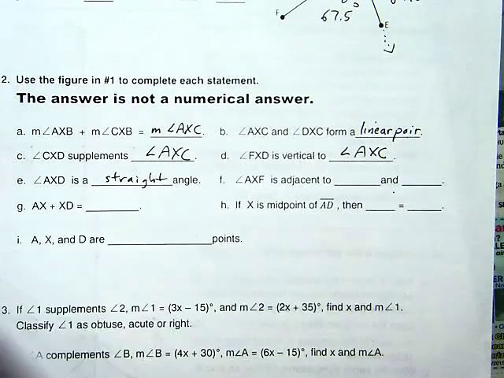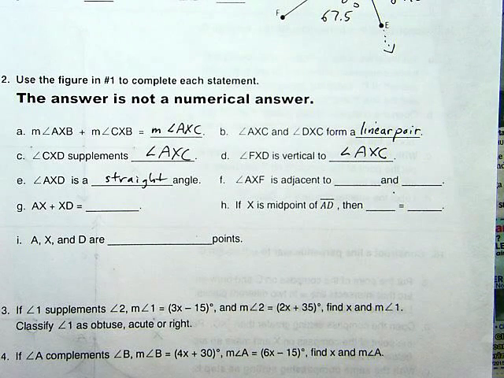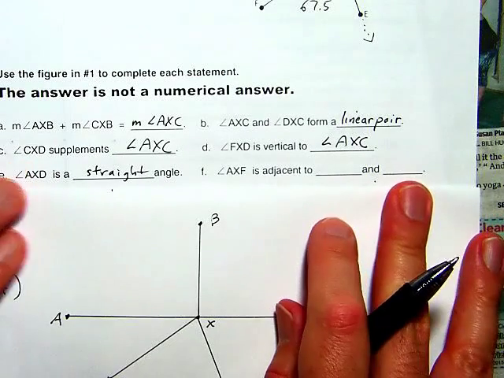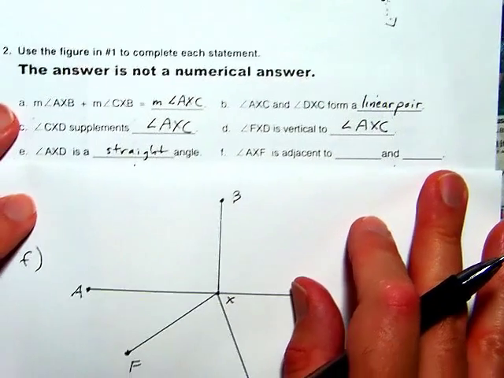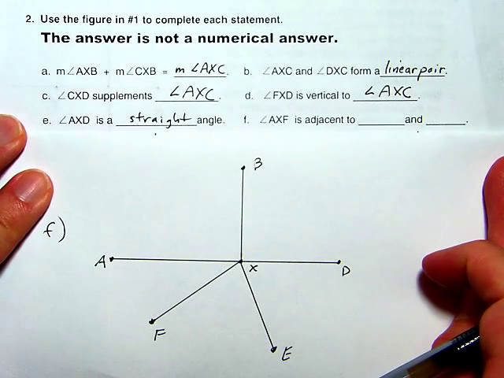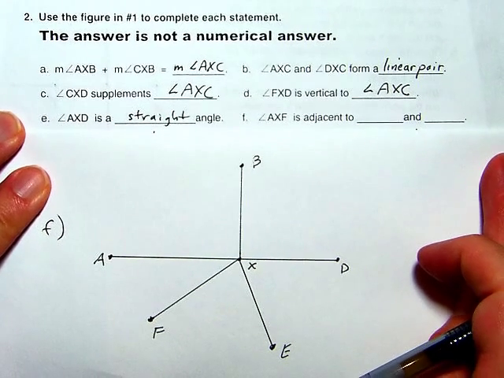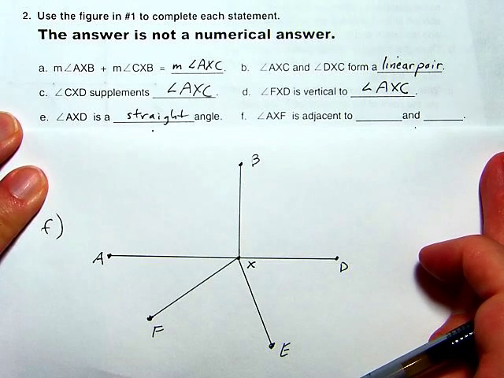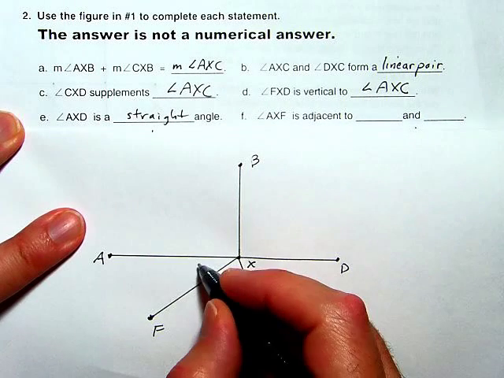So from F on, I've drawn a different diagram. Again, I'm taking these all from the original diagram, but just trying to only put in those parts of the diagram that are relevant to the answer. Angle AXF is adjacent to which two angles? AXF, that's this angle here.